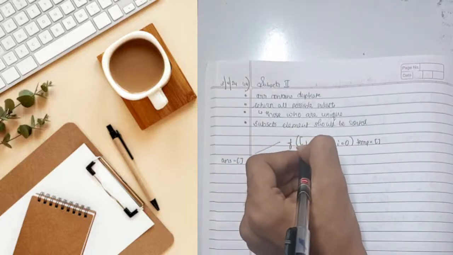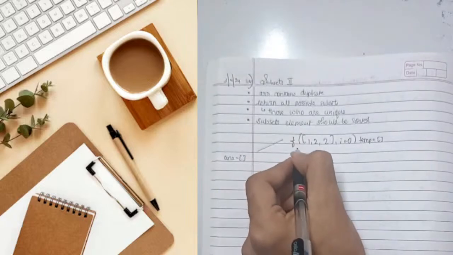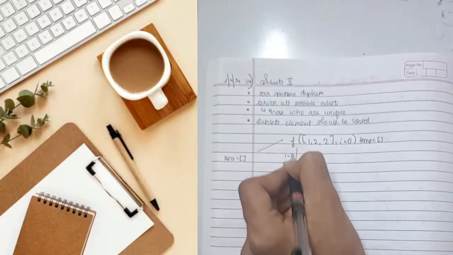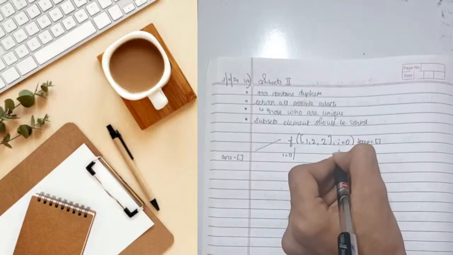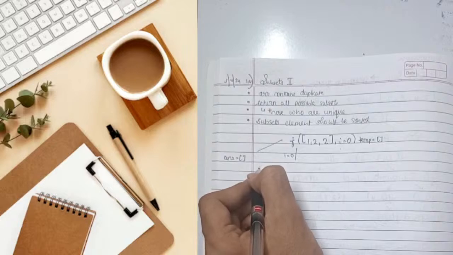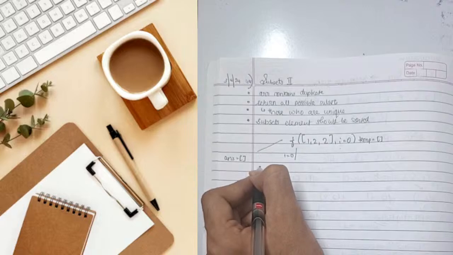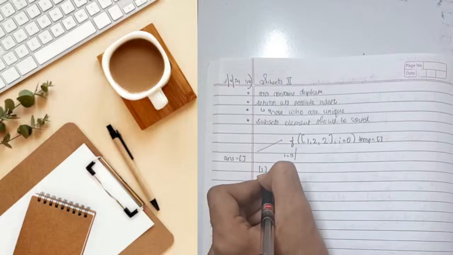After which, for every index we will do the recursive call. For i equals 0 we will do the call. So how does this call go? Currently in our temp we are storing index 0.